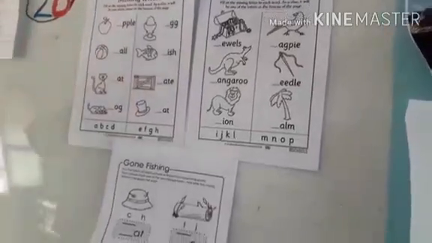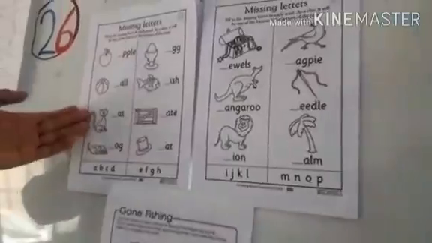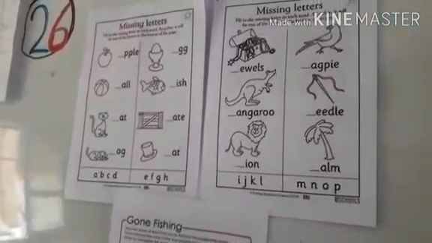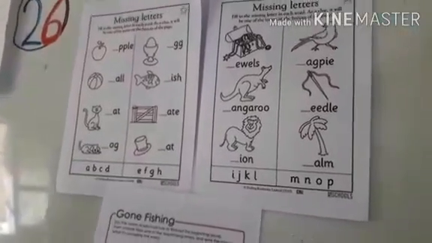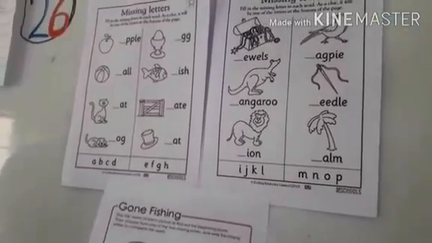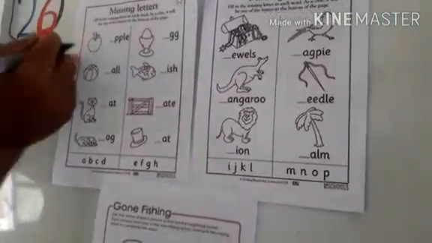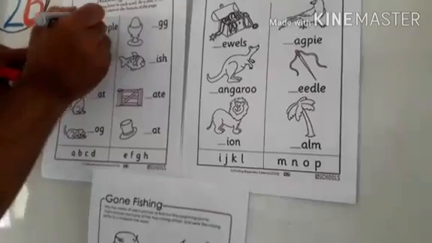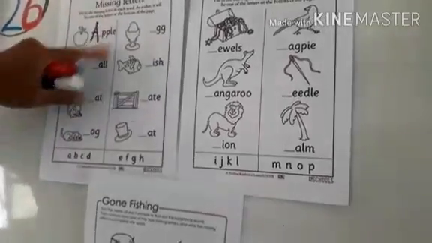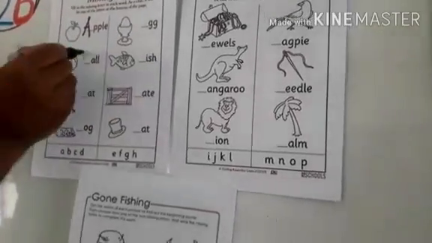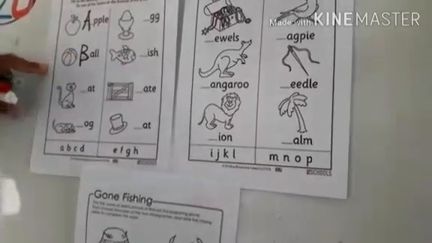Each of these words needs a letter at the beginning. Here, for example, we need the letter A, so we have apple. Here we need B, ball.